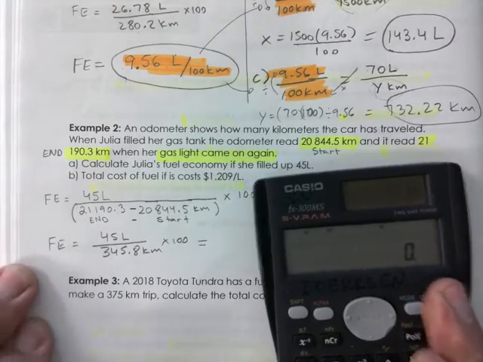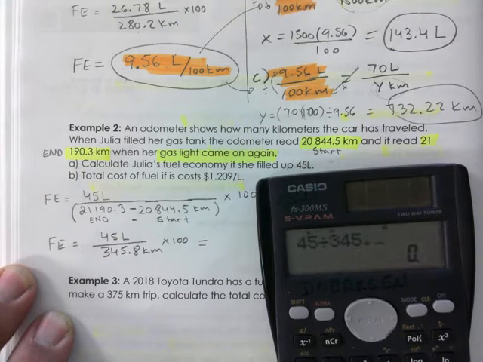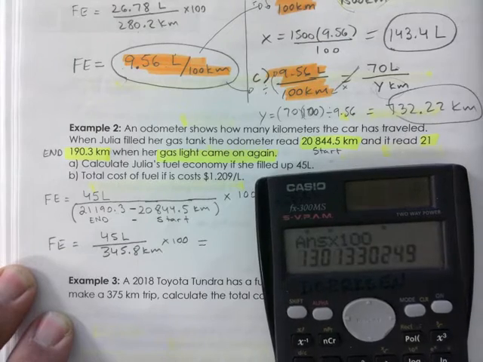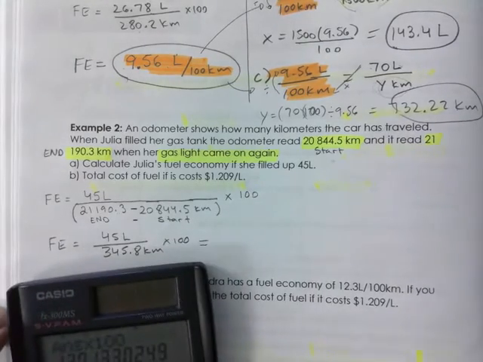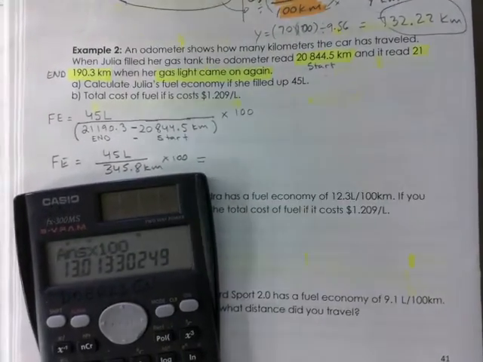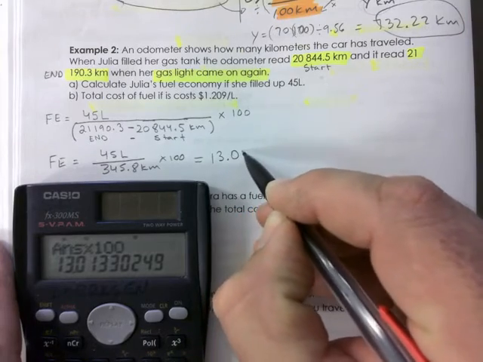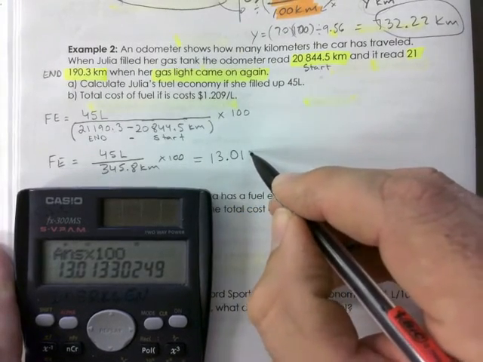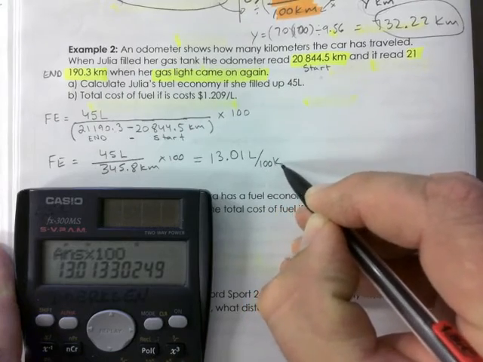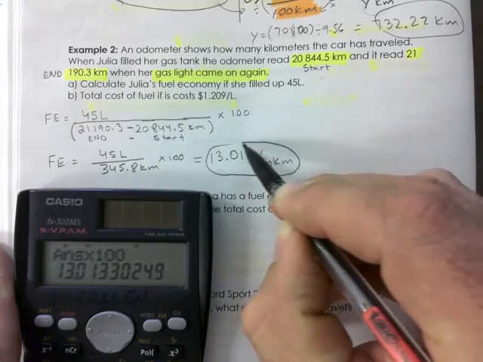Clear my screen. 45. I would encourage you to try this. Are you getting what Mr. Dirksen is getting? Are you actually getting what I'm getting, right? So I get 13.01 liters per 100 kilometers. That's how you want to state your final answer, okay?